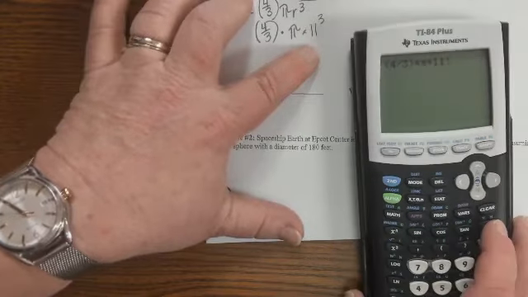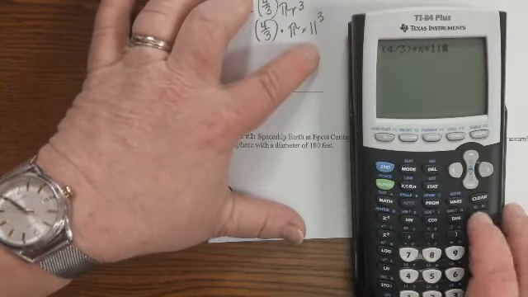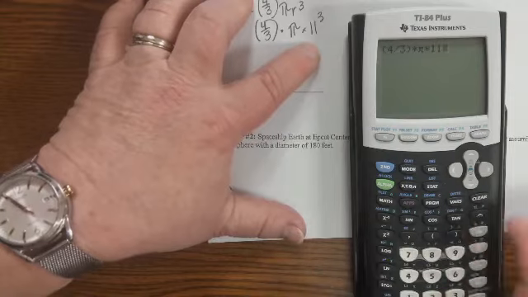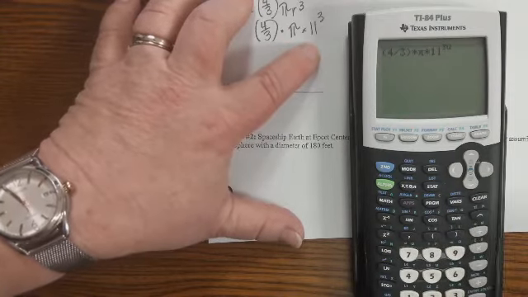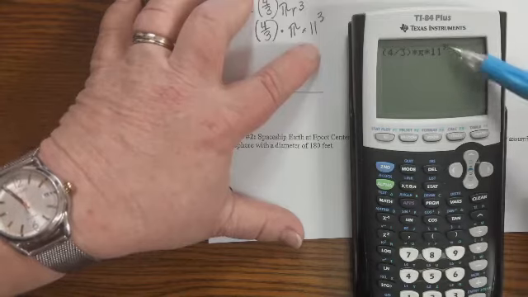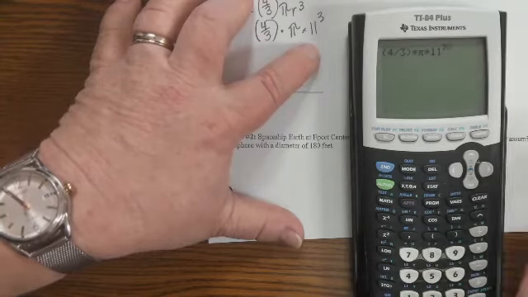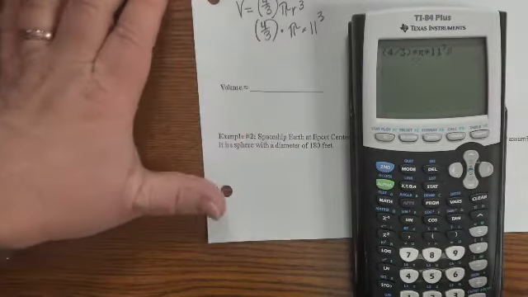Now this is where you're going to have to learn to use your power up button. If it's squared, always use this. But if it's bigger than 2, then you're going to have to use your power up button. And do you see how you're staying up in what I call exponent land? You've got to get out of exponent land and then hit enter.